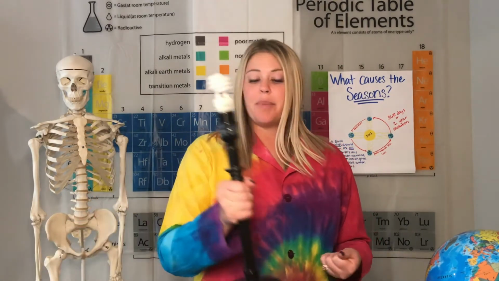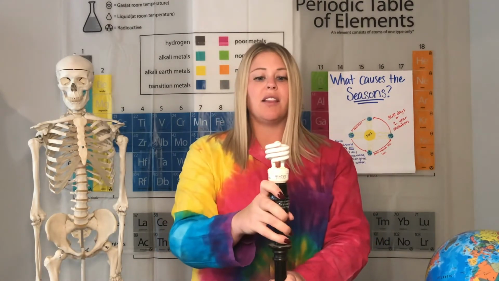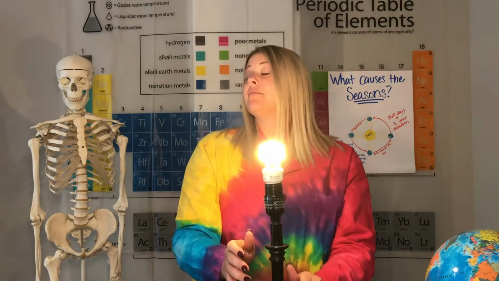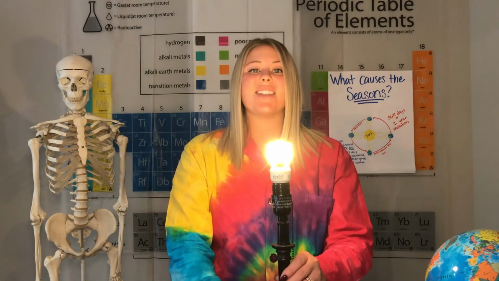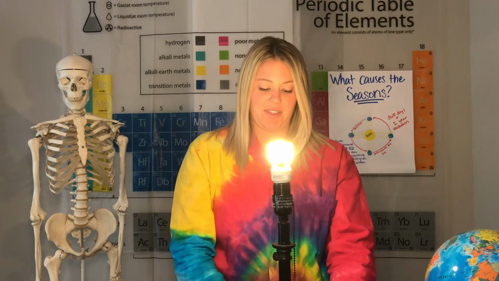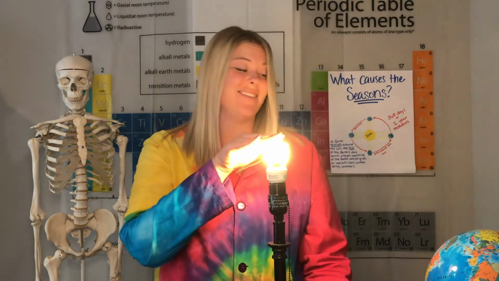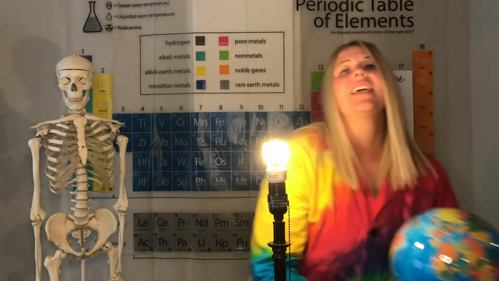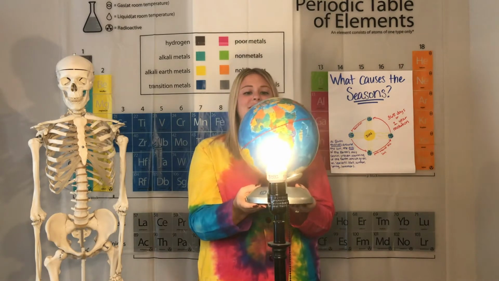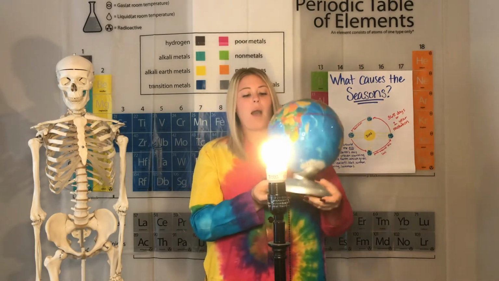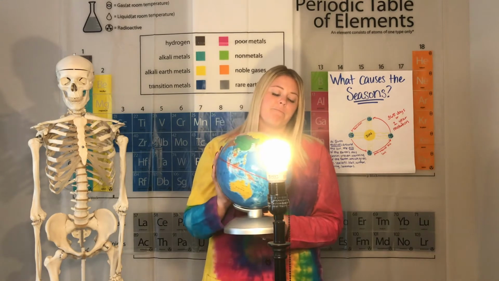So I got a lamp, and I've taken the lampshade off, so it's just the light. And then I'm gonna turn it on, nice bright light. And scientists, what do you think this represents if we're talking about the sun and Earth? This is the sun. Awesome. So here's our Earth, okay? All right, so I'm going to have us pay attention to Kansas City, okay?